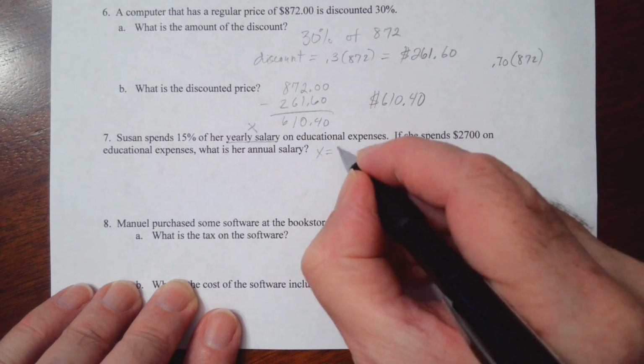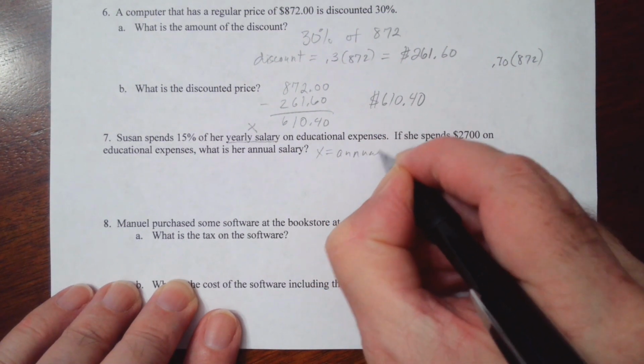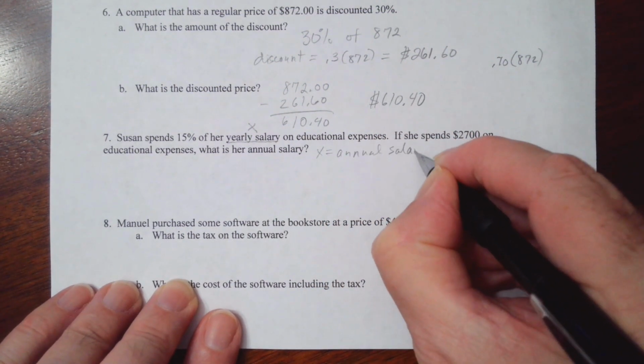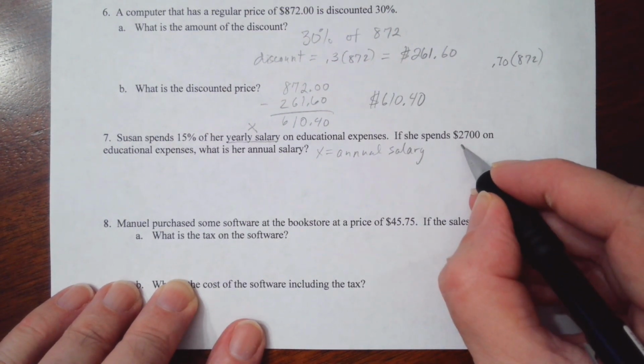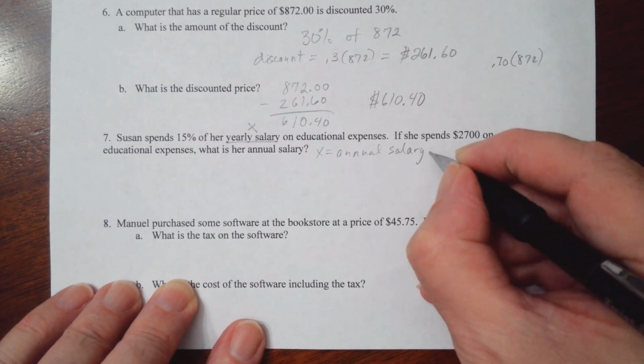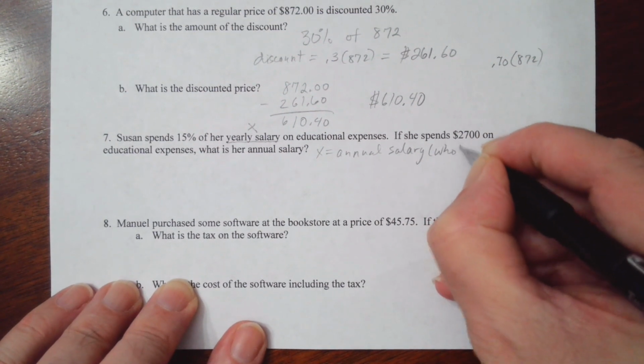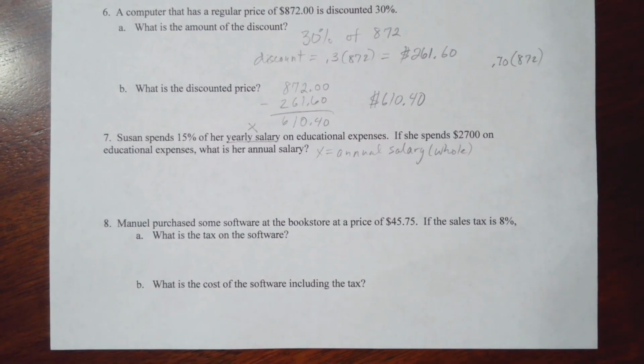So we're looking for the annual salary. Now, is that the part or is that the whole? Well, the part she spends on education is just part, so this would be the whole. She makes a salary for the whole year, and she spends part of that on educational expenses, 15%, and that amount happens to be $2,700.